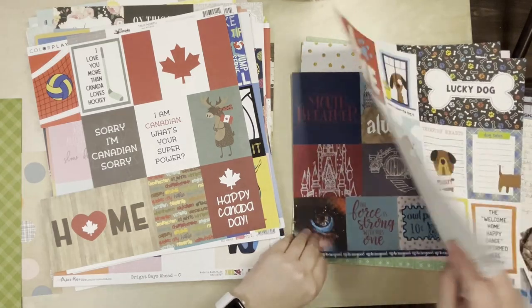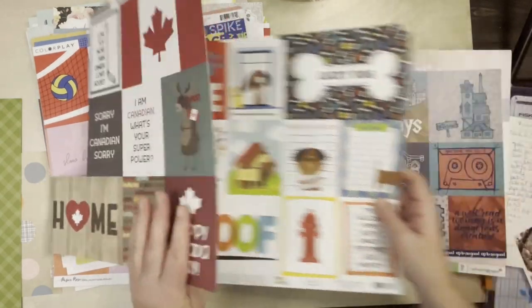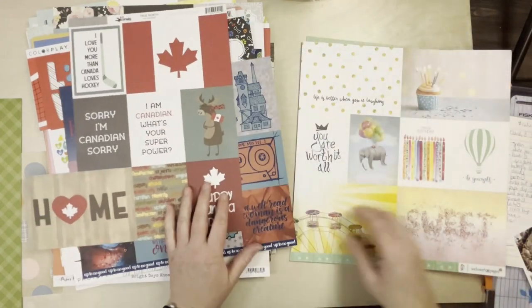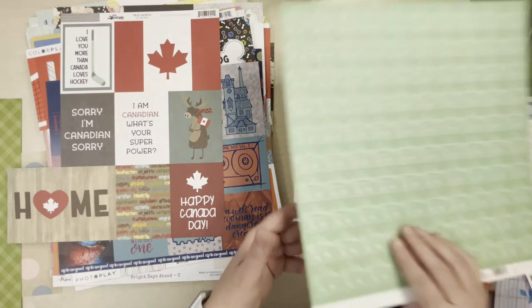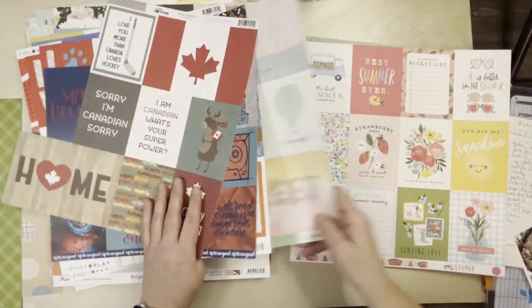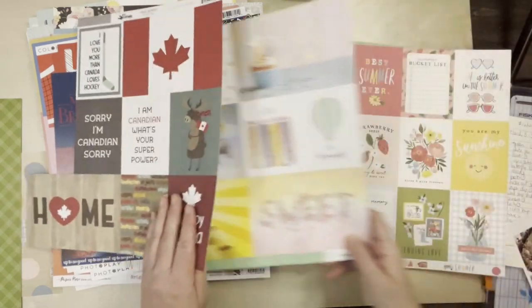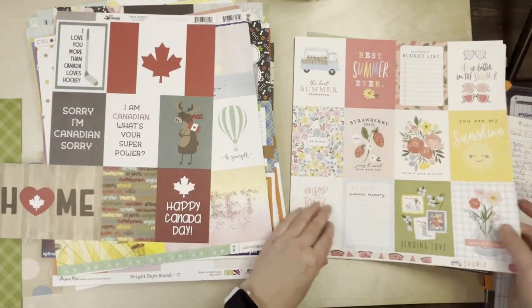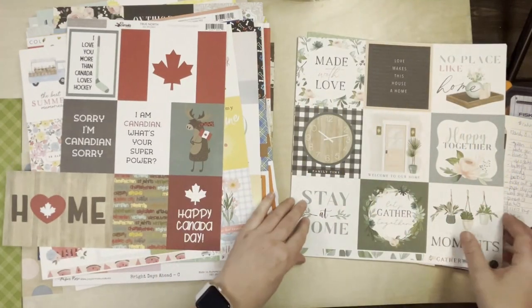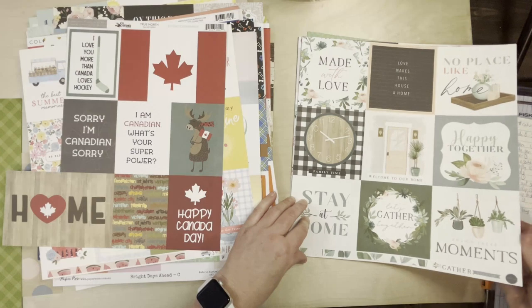I have this dog collection. I really need to, I guess, use it to scrapbook my dog. I'm not doing a very good job of moving things to other areas, am I?